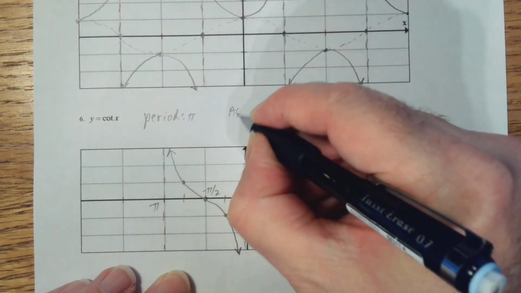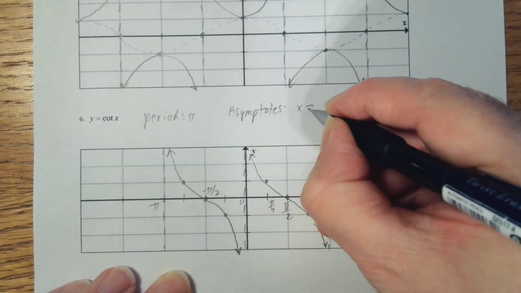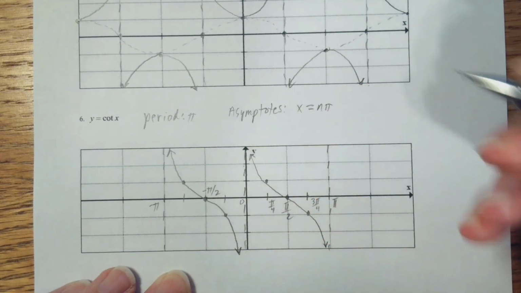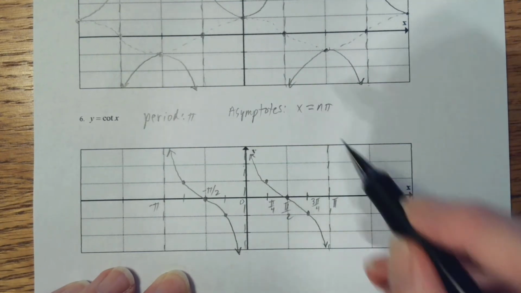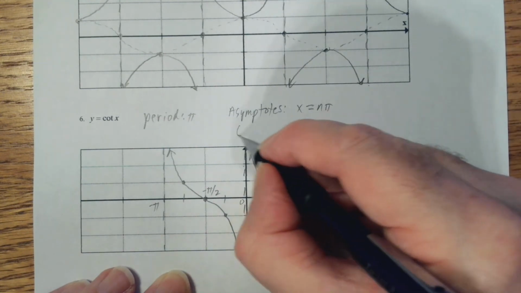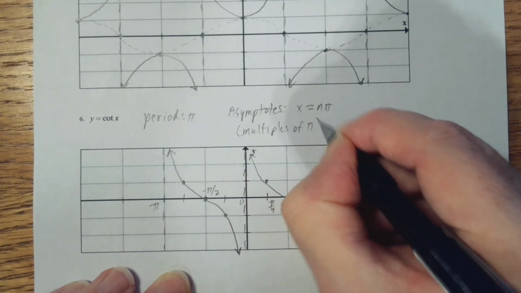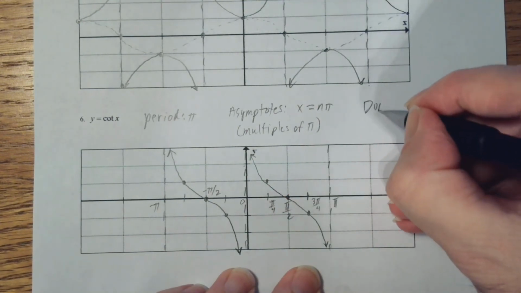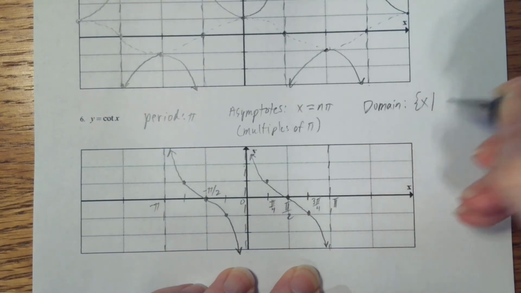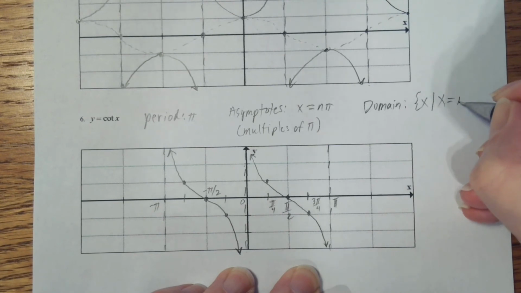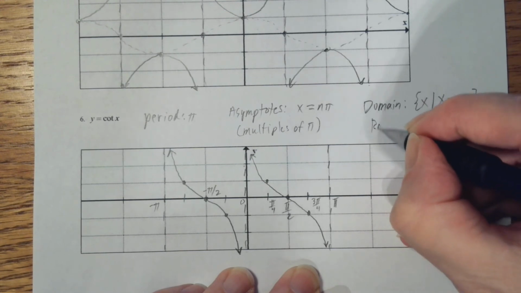Our asymptotes we're going to have at x equals n times pi. So notice at 0 and at pi, then we'd have one at 2 pi. So they're the multiples of pi. Our domain, again, is going to be all real numbers x such that x is not at one of these multiples of pi. And our range is going to be all real numbers.